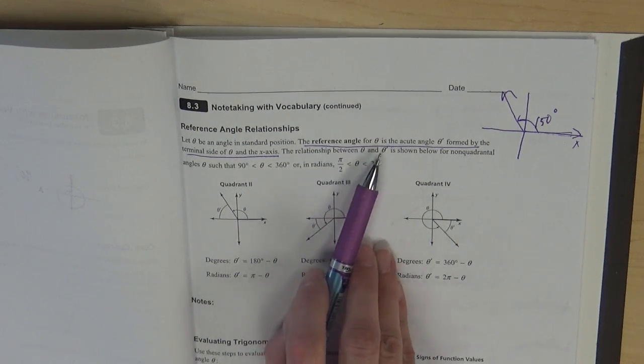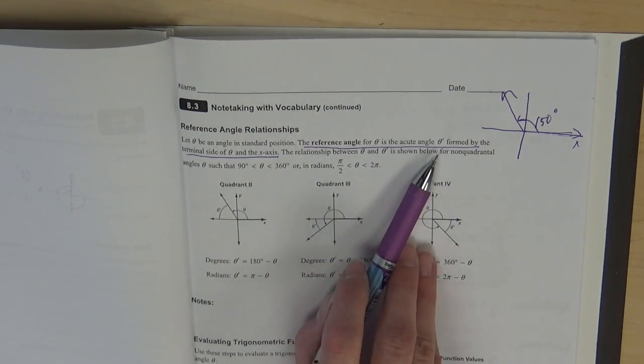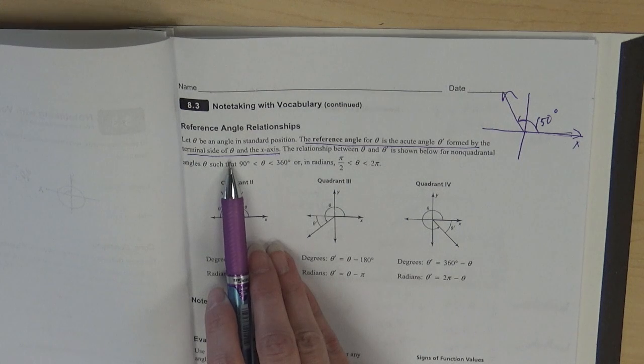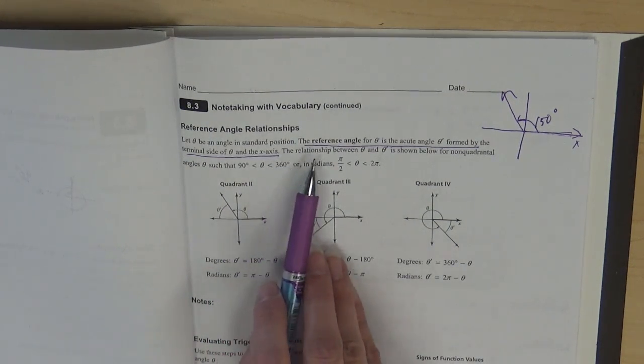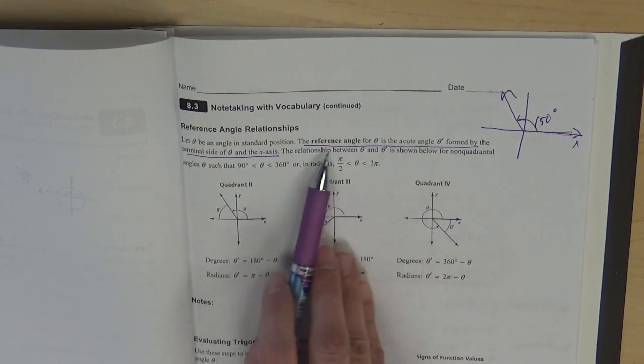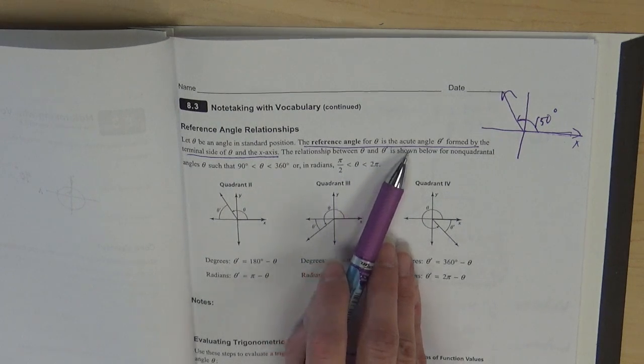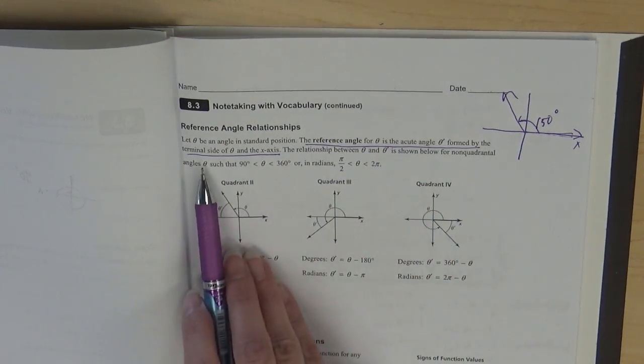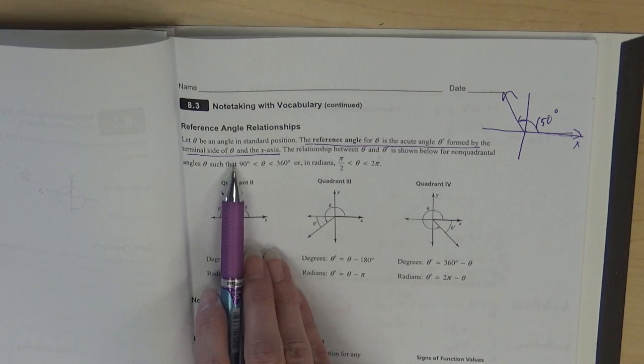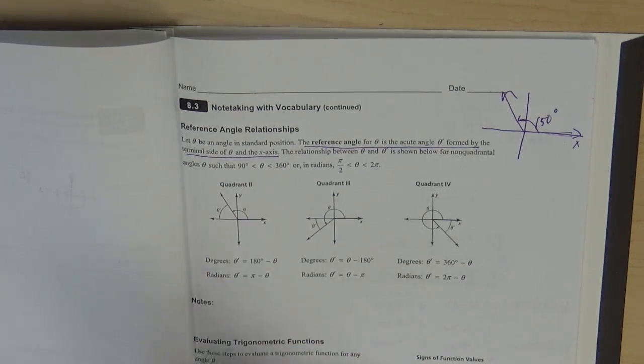The reference angle for theta is the acute angle, theta prime, formed by the terminal side of theta and the x-axis. So you need to underline that sentence. The reference angle for theta is the acute angle, theta prime, formed by the terminal side of theta and the x-axis. Okay, so what does that mean?